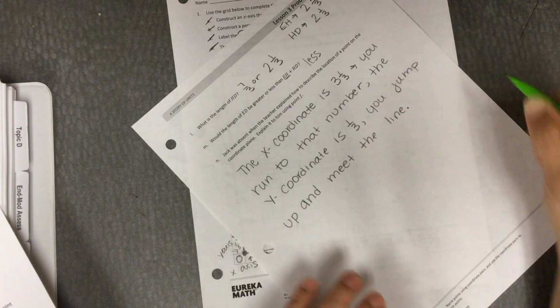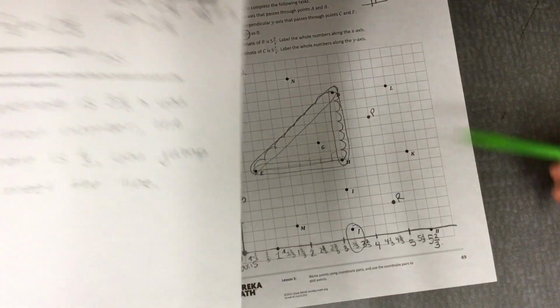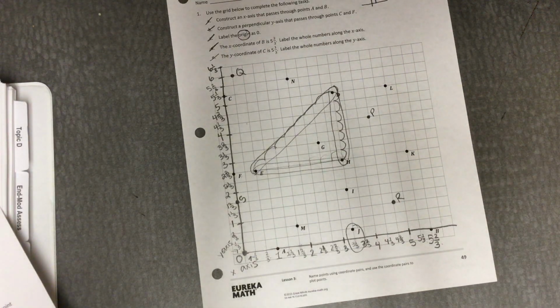So it's pretty simple to be able to use this. And just think about it, guys. This is almost like playing Battleship.